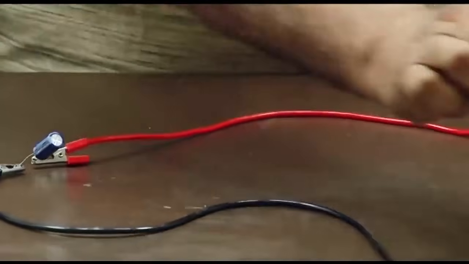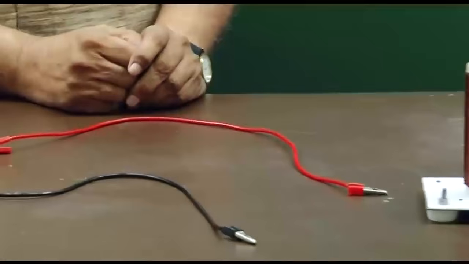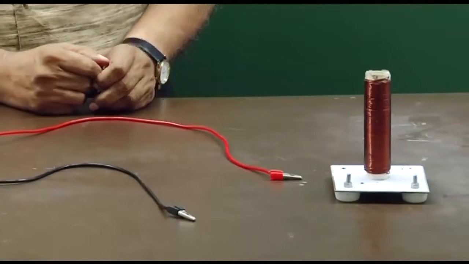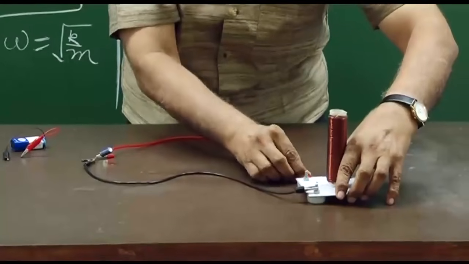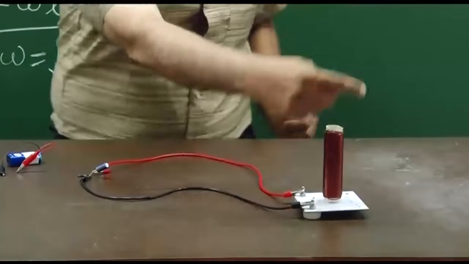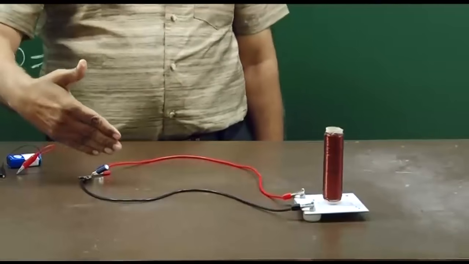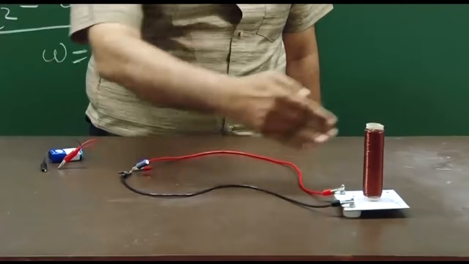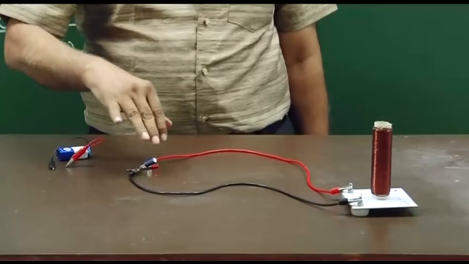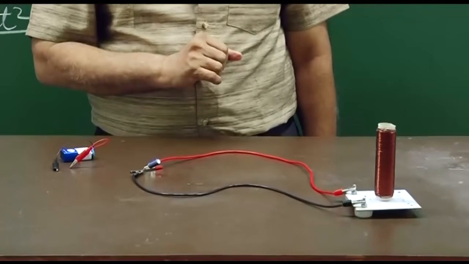Now if I connect it to this solenoid, what will happen? When I connect this to the solenoid, the circuit is complete. You have positive and negative charges here. So the charges will flow and finally it will be neutralized.